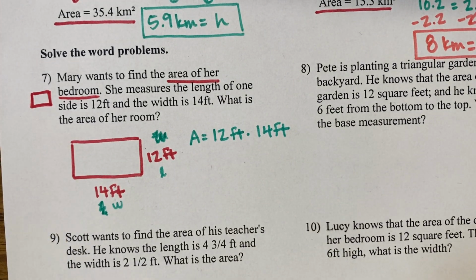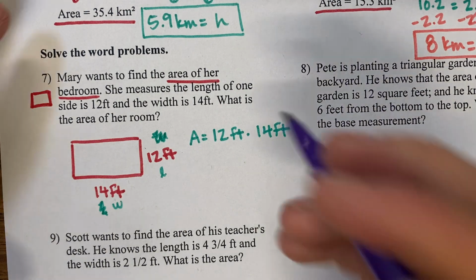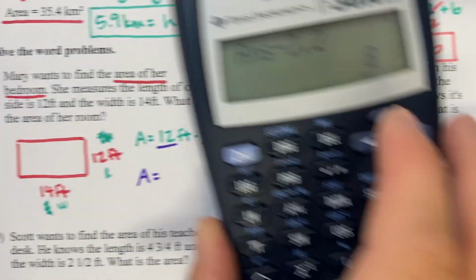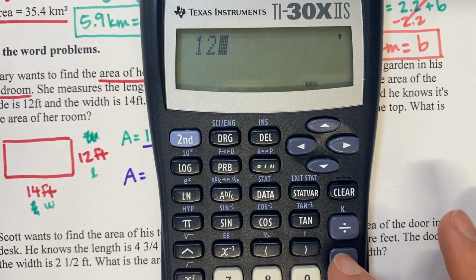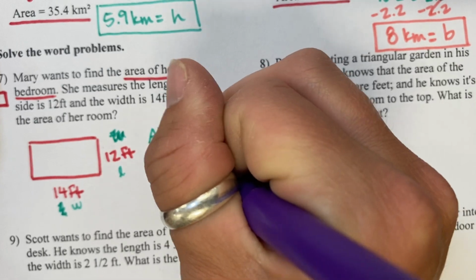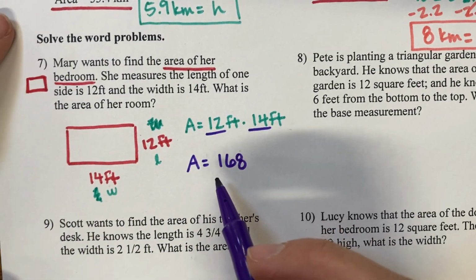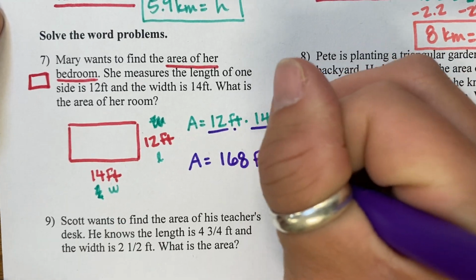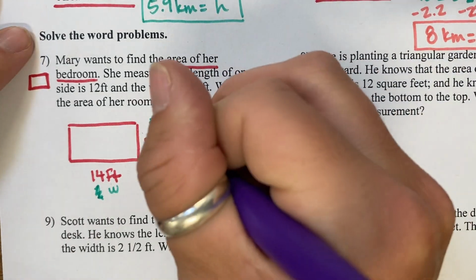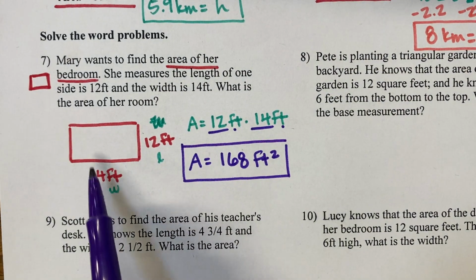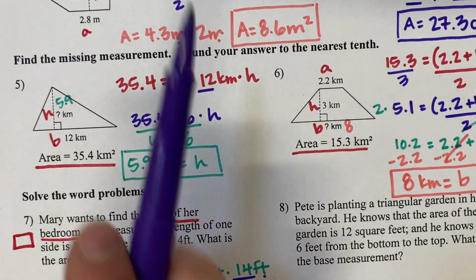Now let's go ahead and solve this. So we have 12 times 14. What is the area of Mary's room? 12 times 14 is 168. What are my units of measurement? Feet times feet, so feet squared. And there we go. We solved the word problem. We simply had to give ourselves a picture, just like we were doing up here.